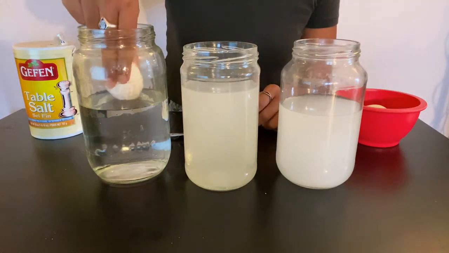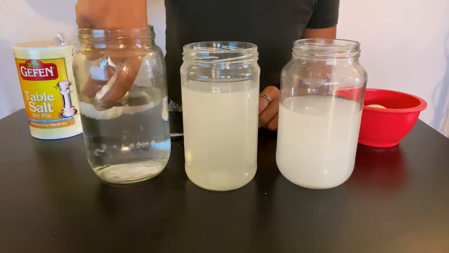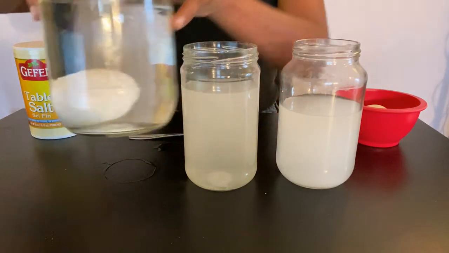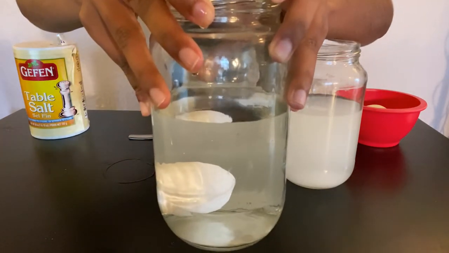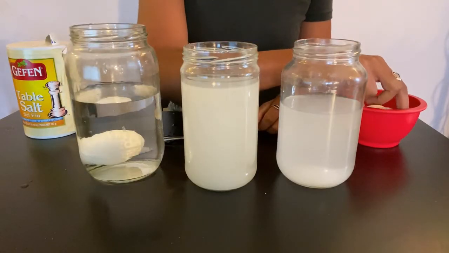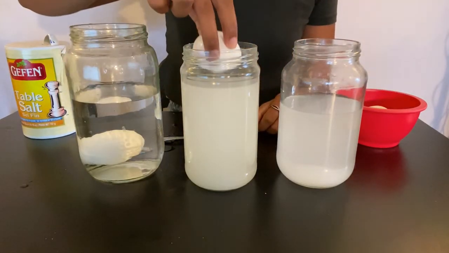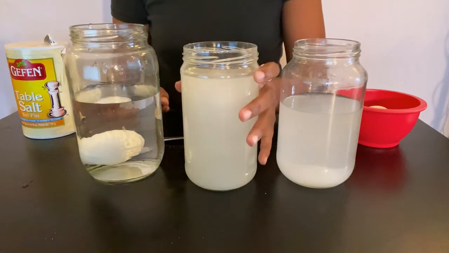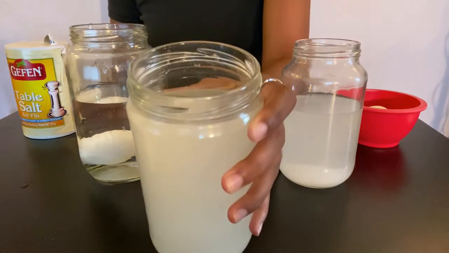Let's drop an egg into the first glass and see what happens. It sinks to the bottom. That's probably what you expected, right? Next, we'll carefully drop an egg into the second glass with salty water. This one floats right on top.